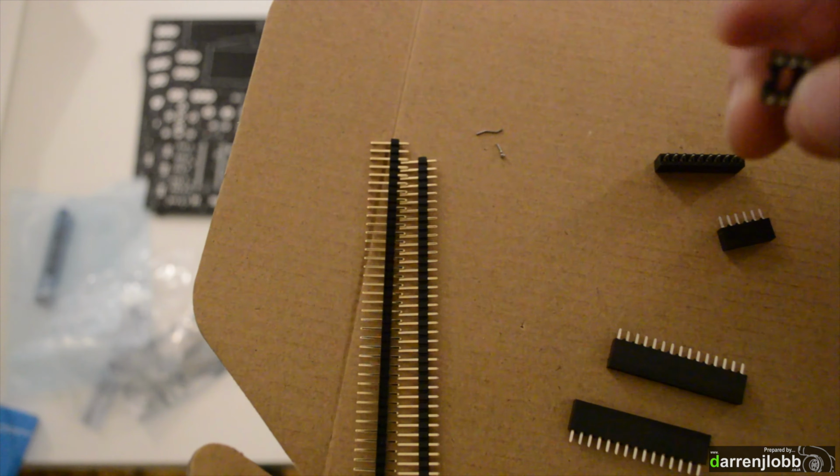The relay is just a normal 5-pin automotive relay, so pretty much anything like you find in cars and stuff. I didn't actually order a new one because I've got hundreds of them here anyway, so that one just slots in there. So then the next thing up is going to be the little analog to digital converter.